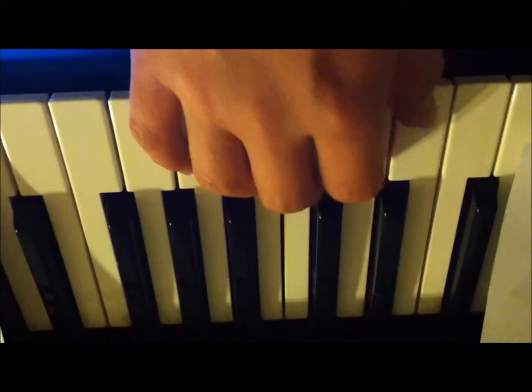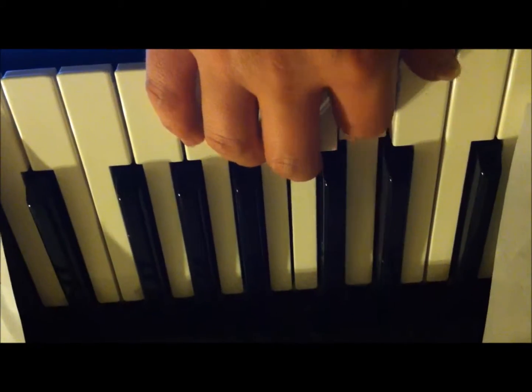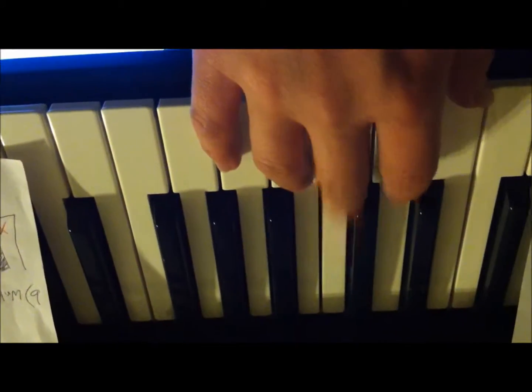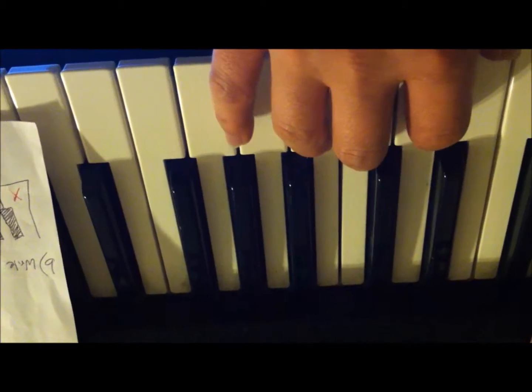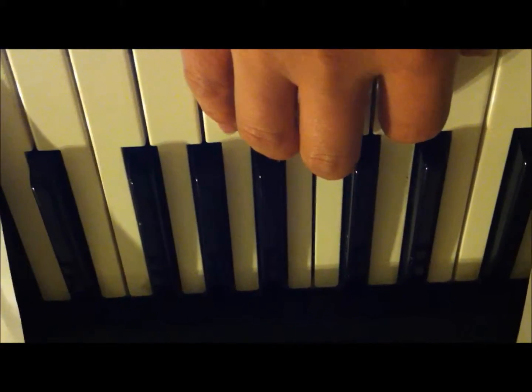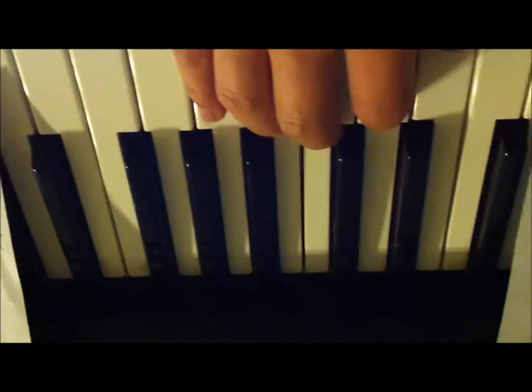So you're going to place this position, number 1, C, index finger D, E with the middle finger, F with the annular, and G, you're going to play with the pinky finger.